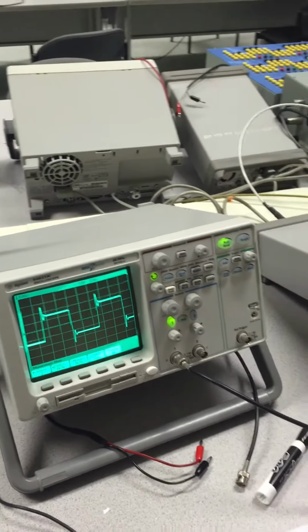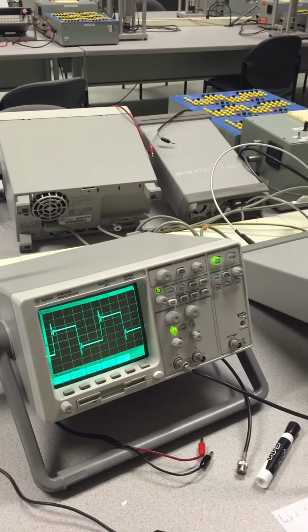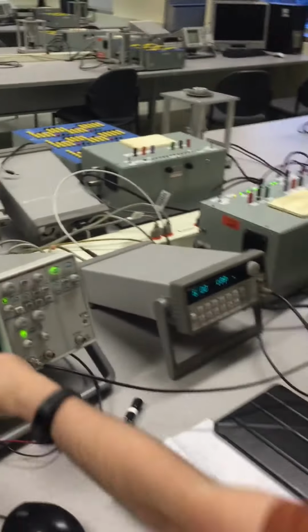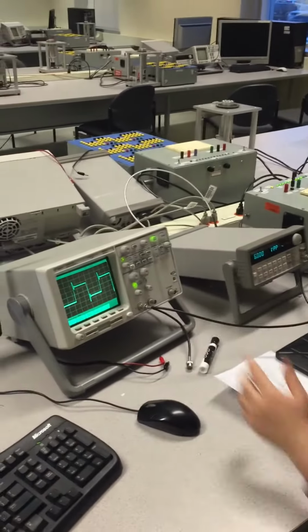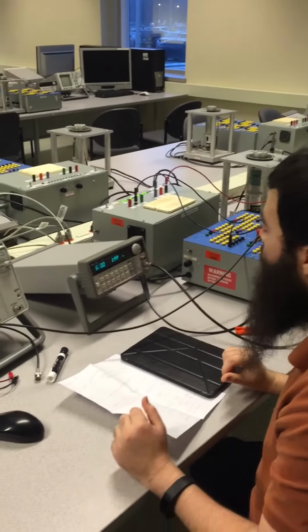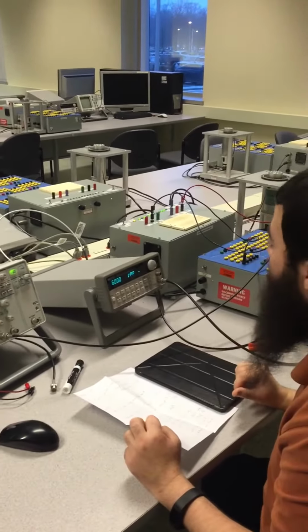This is the first part of the experiment. You should do the same hardware and show me this oscilloscope output, and you should have this 40% overshoot as well.